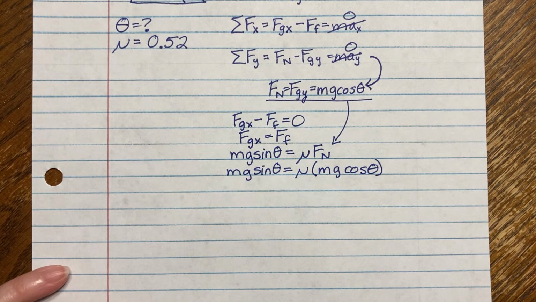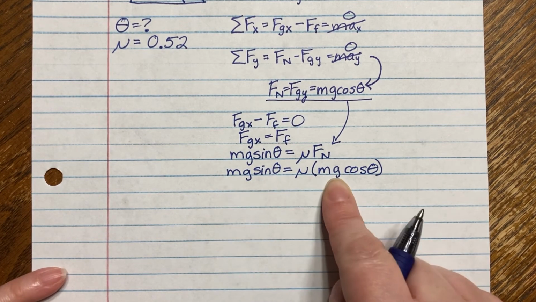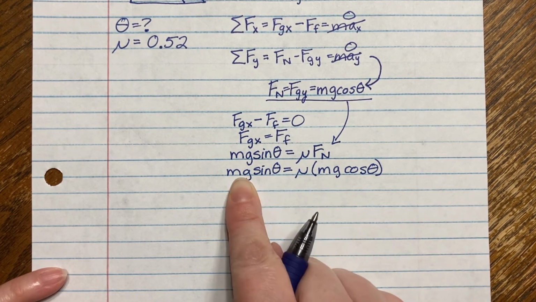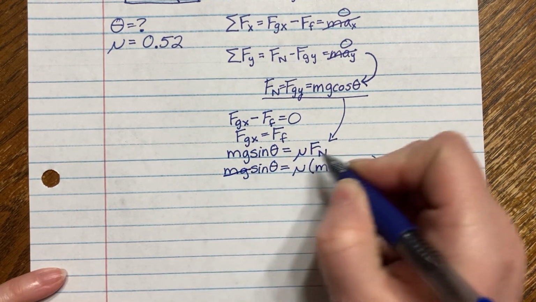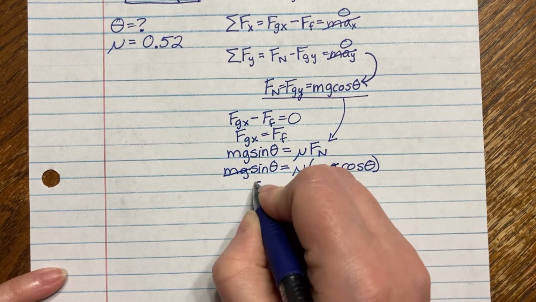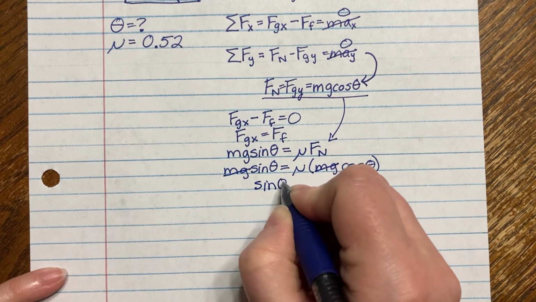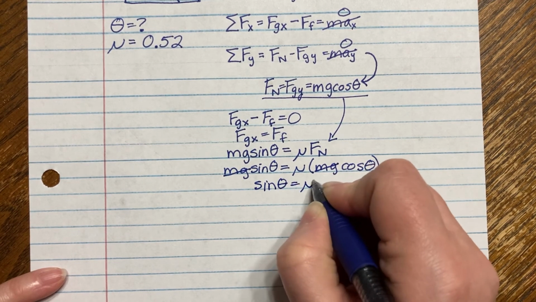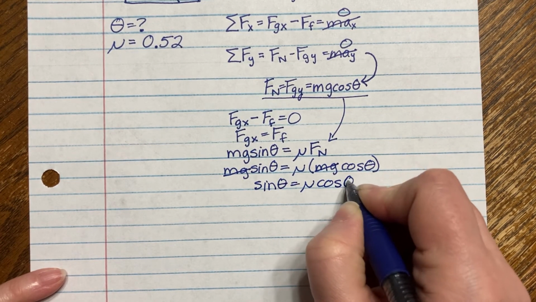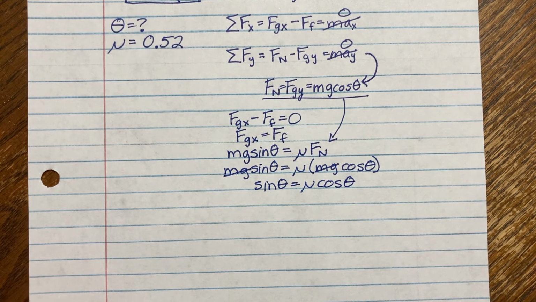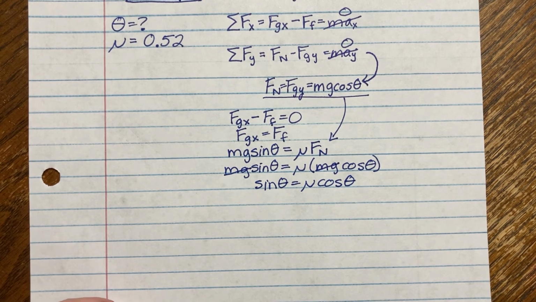First of all, if I'm solving that for theta, I see there's some stuff that's on both sides of the equation. I have an mg here and an mg here. I can divide that over and it goes away. So we're left with sine theta equals mu cosine theta. Now I'm solving for theta, so all I need to do is get the thetas together.